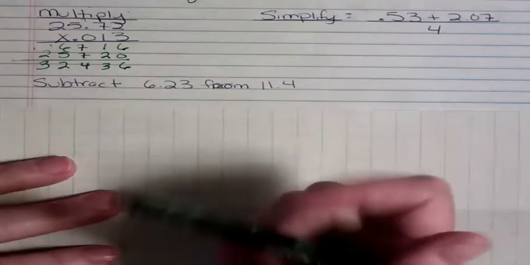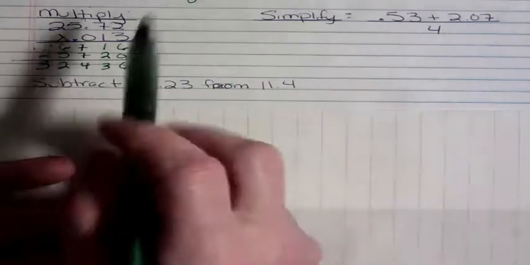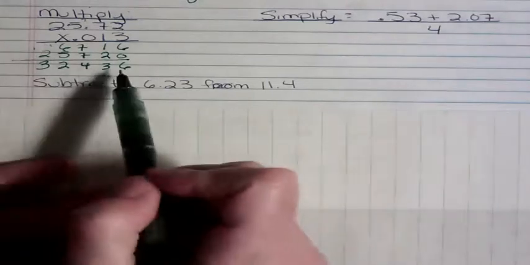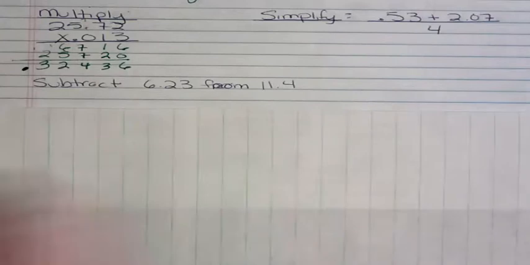And then I have to decide, where does the decimal point go? So look at the factors. I have 1, 2, 3, 4, 5 decimal places in my factors. So in my product, or my answer, I also need 5. So I need 1, 2, 3, 4, 5. That means the decimal point has to go in the front there to give me 5 decimal places, which is the combined total of the decimal places in my problem.